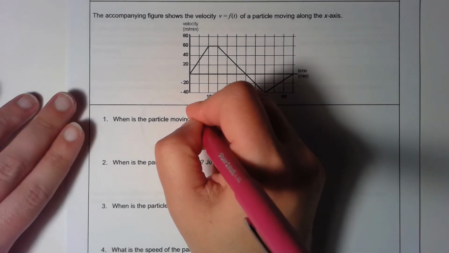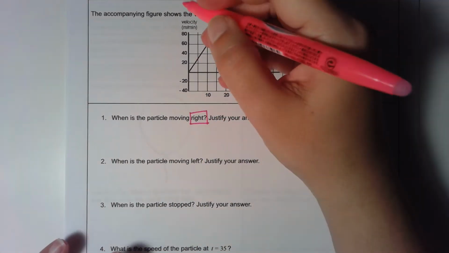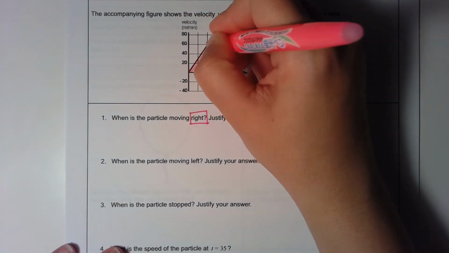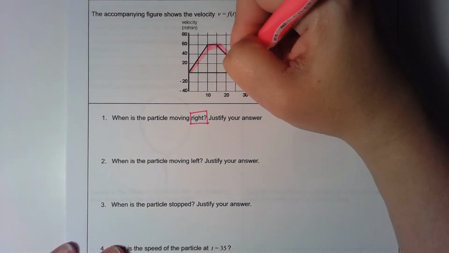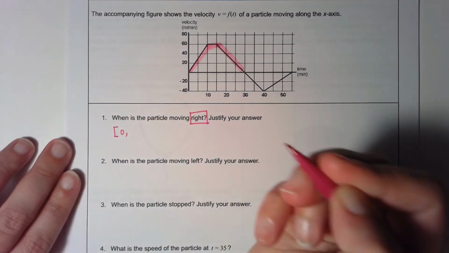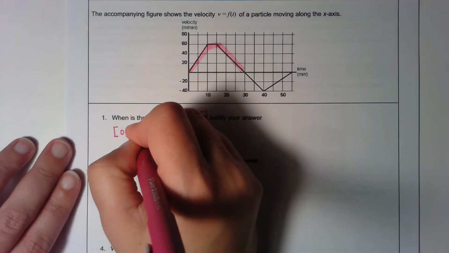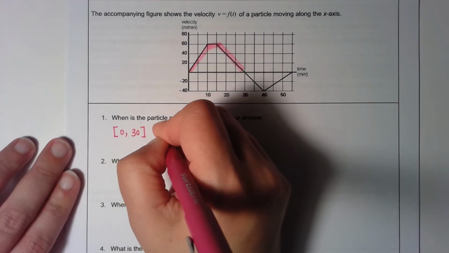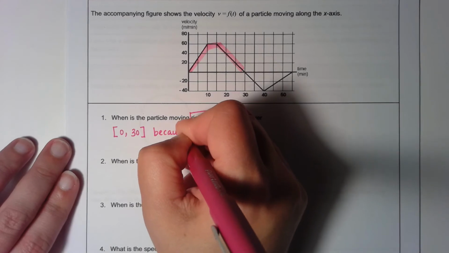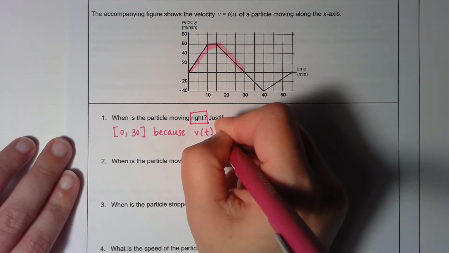If I want to know when the particle is moving to the right, I'm looking for where this graph is above the x-axis. So that's going to be this portion of the graph right here. I'm moving to the right because my velocity is positive, or in other words, this graph is above the x-axis. So I would say from 0 to 30. And I would say my reason is because v of t is greater than or equal to 0.